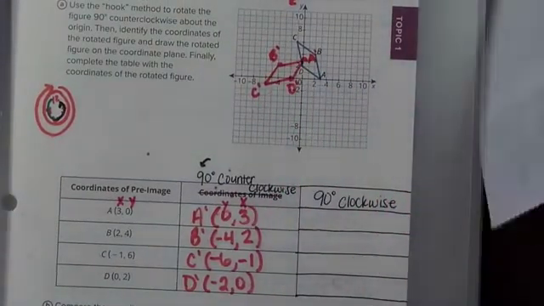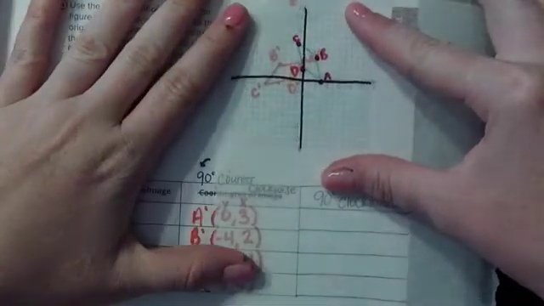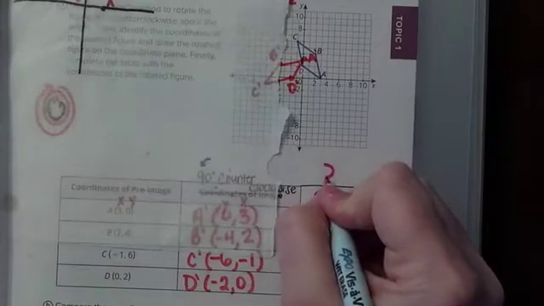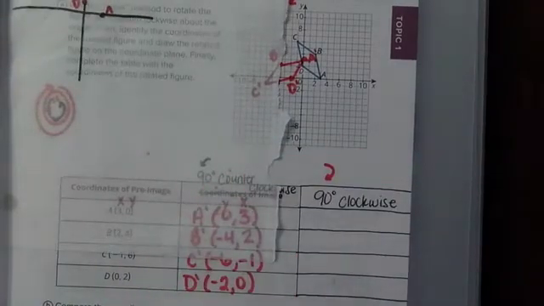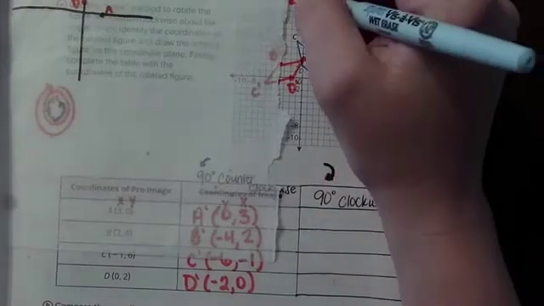So I'm going to use the same piece of patty paper that I had, and I'm going to put it back on my original. And then we're going to go clockwise. So 90 degrees clockwise is going to go this direction. I'm not going to use red this time. I'm going to use green so that we can differentiate. Okay, so now we're going to go this direction.